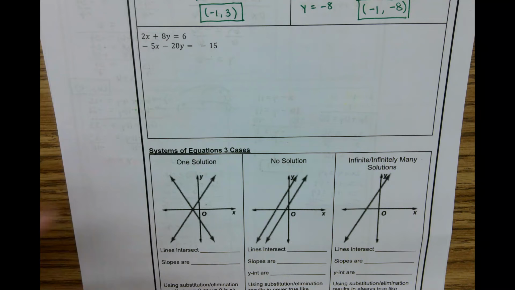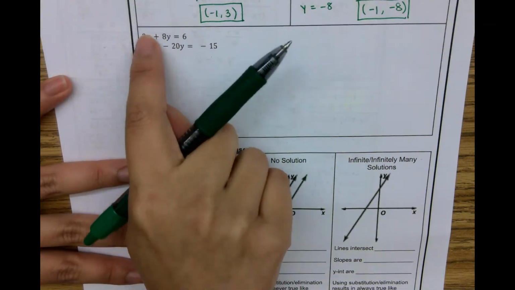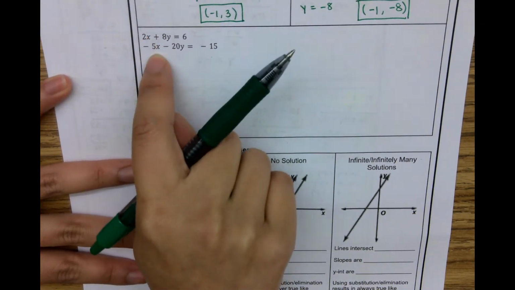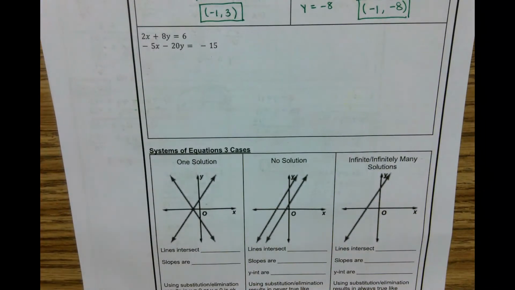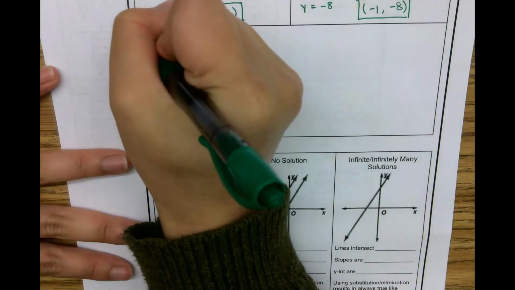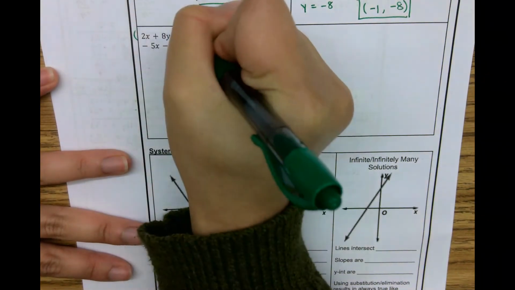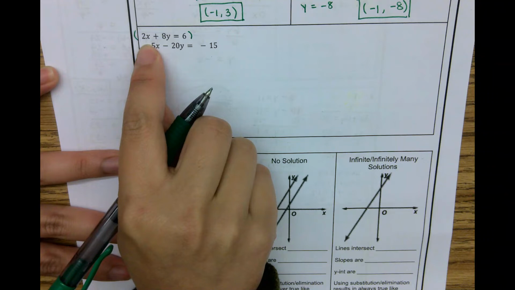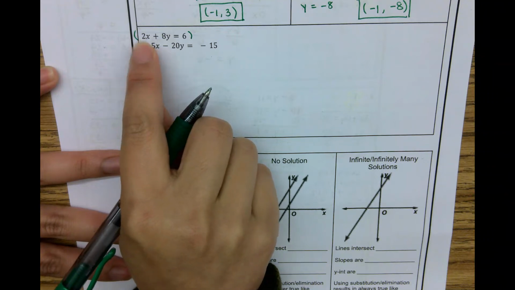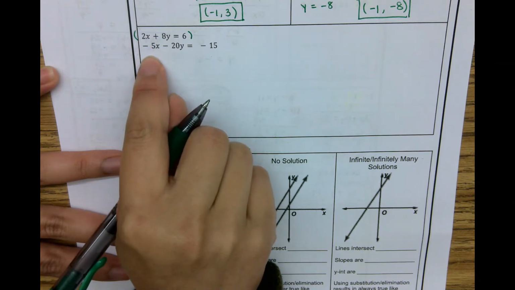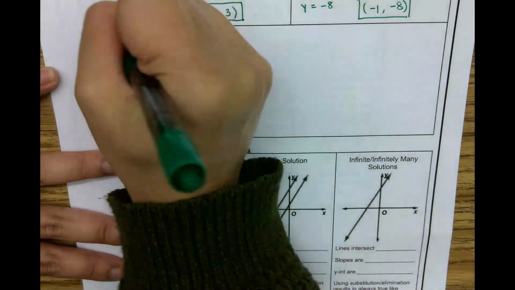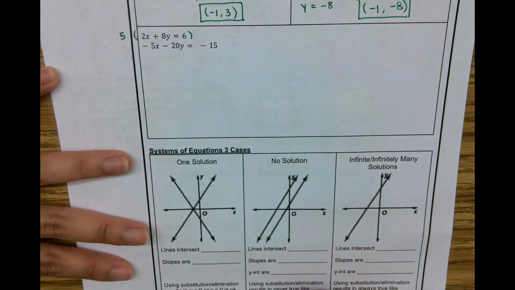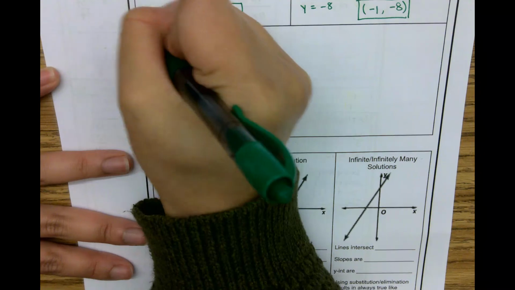So I'm going to choose to do it for the x's here. So 2x and negative 5x. I want 10, right? 2 times 5 is 10. So I want one to be 10x, the other one to be negative 10x. Okay, I want this one to be 10x, I want this one to be negative 10x. So to make this a 10, I'm going to multiply by 5. But what you do to one side, you have to do to everything else. So I'm going to multiply the top one by 5.